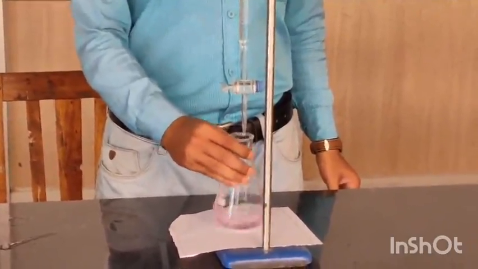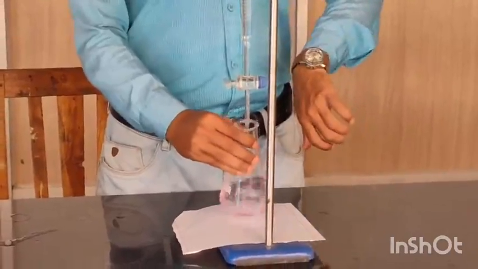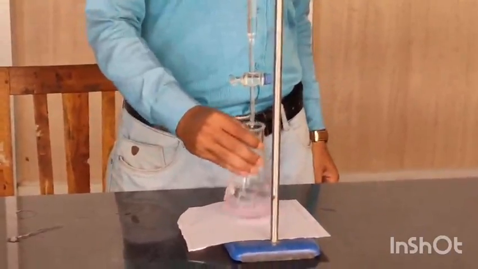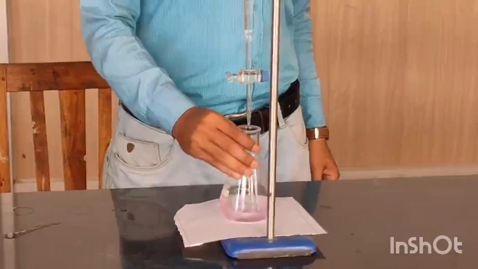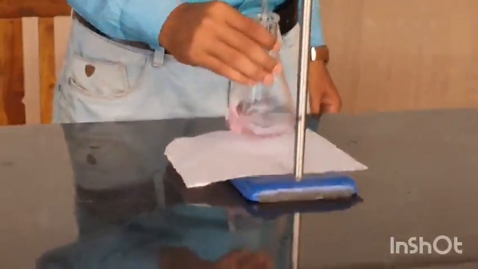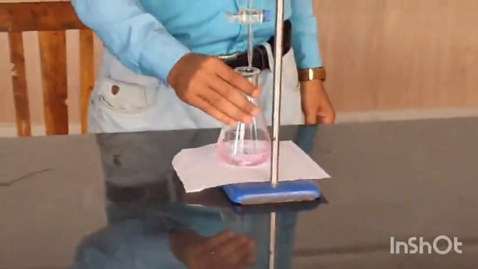Now you see that the color is observed. See, a faint pink color is already observed and the color persists for more than 10 seconds. So your titration is now over here. That is, neutralization of acid and base has occurred.